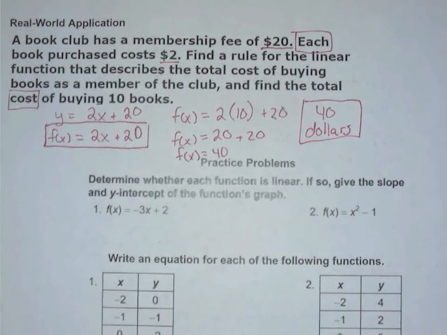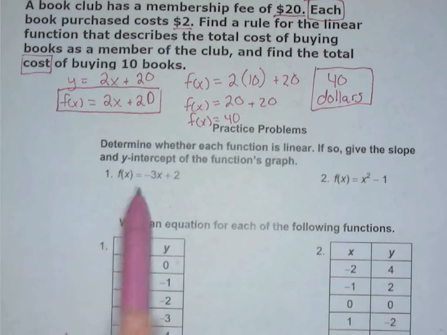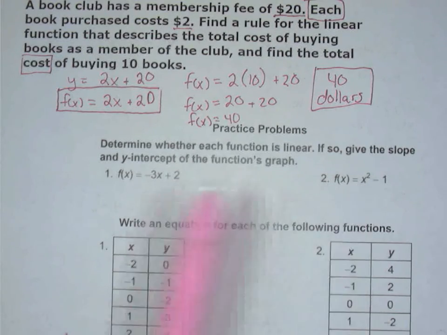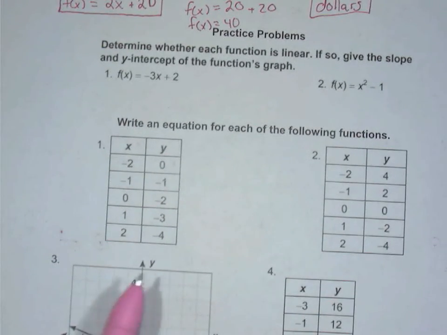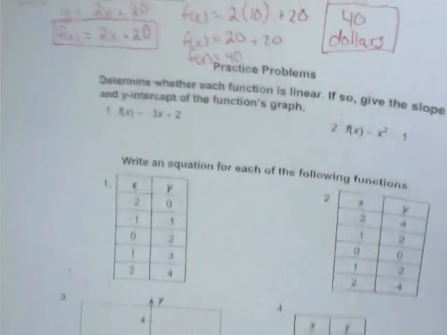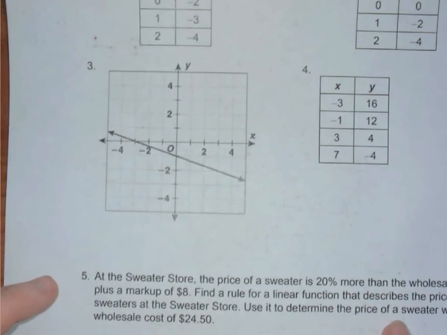Alright, your practice problems for this notes section come from each of the examples. These first two come from that first set of examples. The next four come from the middle set of examples. And the last one comes from the real-world applications.